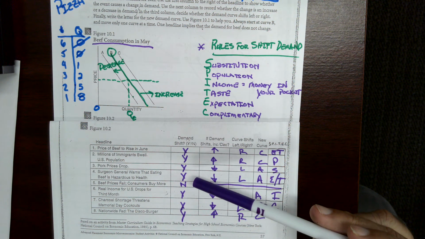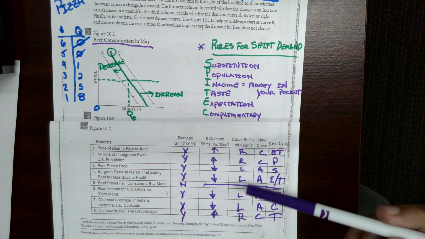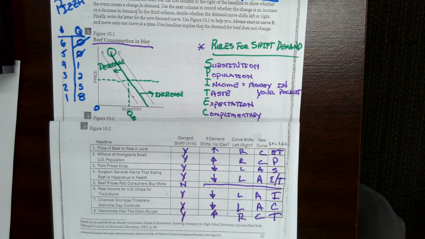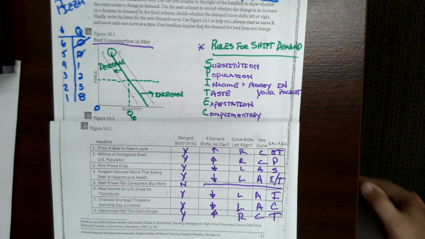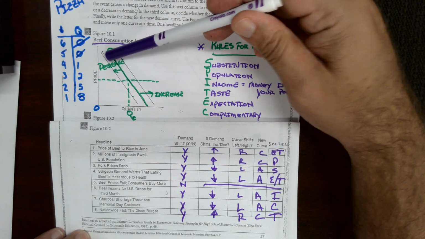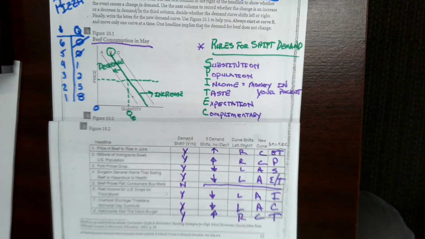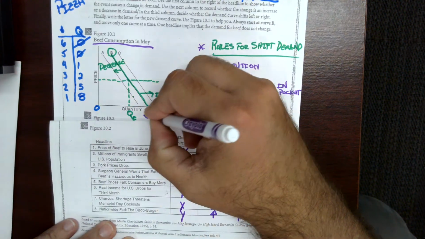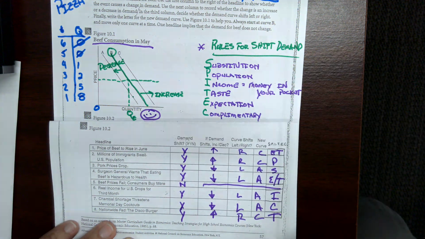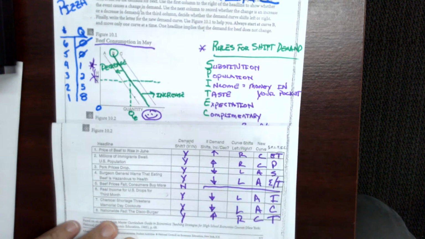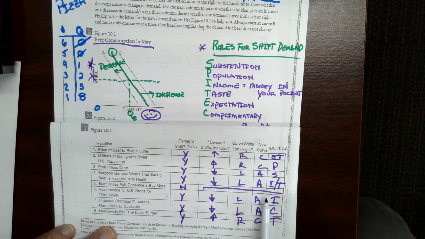Surgeon General warns that eating beef is hazardous to your health. That's a decrease, left, A, expectation or taste. Number 5, beef prices fall, consumers buy more. That is not a shift in the demand. That is just a shift along this curve. I don't know why the price changed, because remember, as I look at this, I only want to look at the change in the quantity to see if there's a shift. I do not want to look over here at the price. So therefore, this would be a no, and nothing else changes. The curve stays the same.